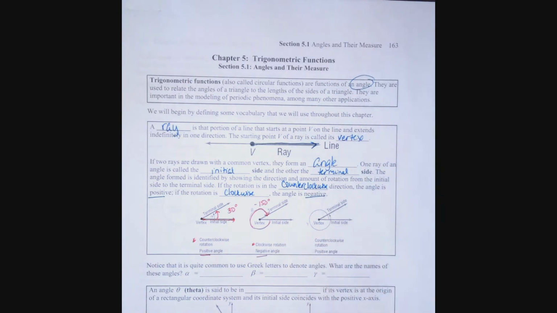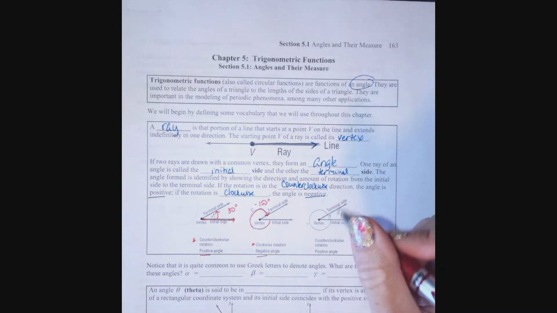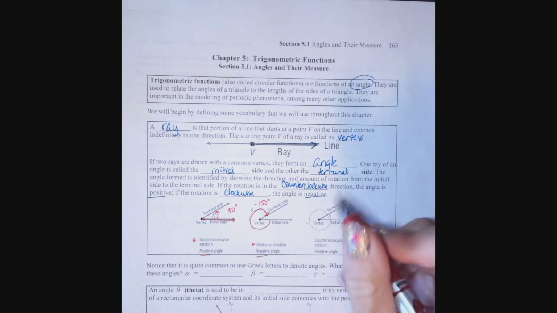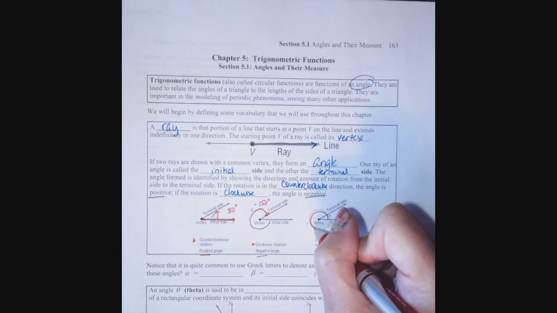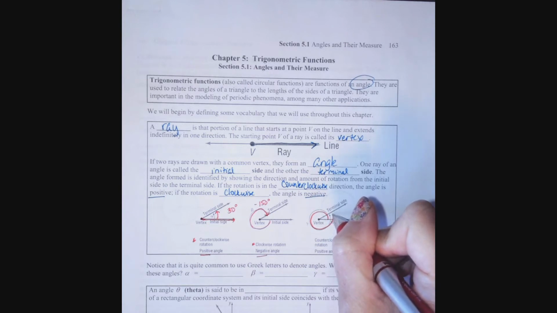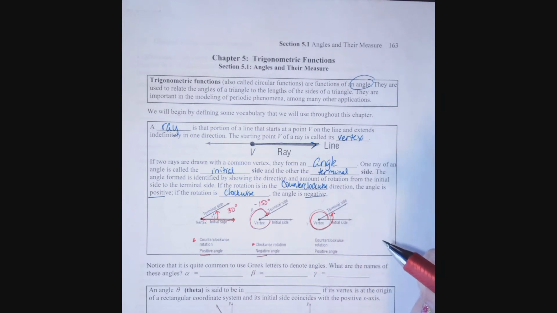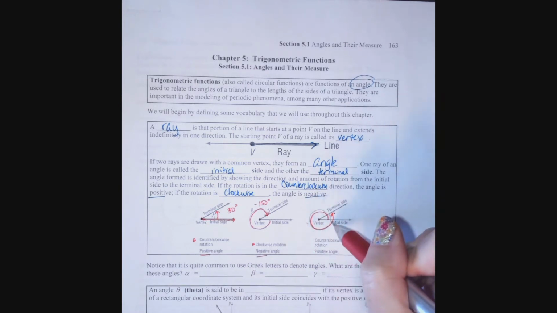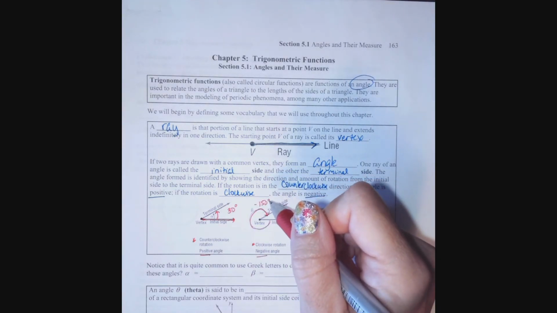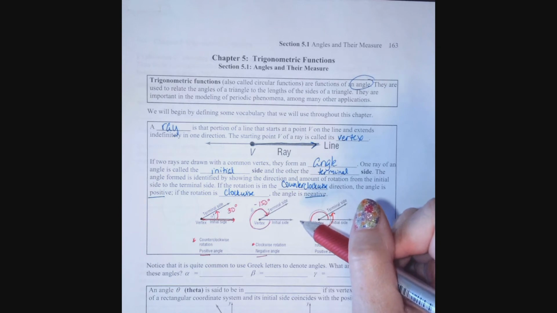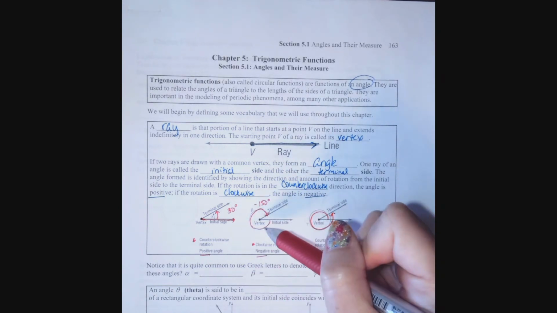Now, what if we go past the terminal side? Angles of rotation, we're going to work with these a lot in trig. Notice that I start at my initial side, I rotate in a counterclockwise manner, but I go past that terminal side and come back to it. So I've done a full rotation, oh my goodness, I've already made my first mistake of the day. A half rotation is 180. A full rotation is 360.